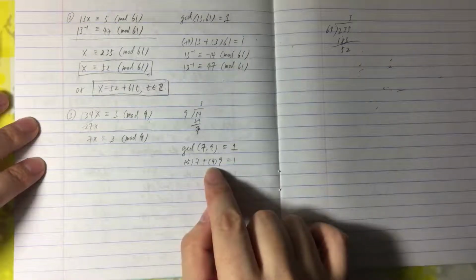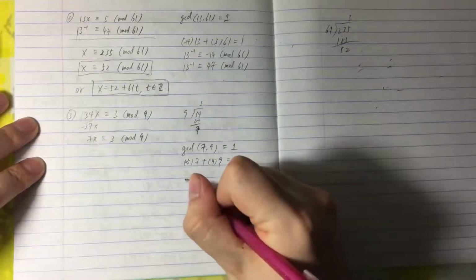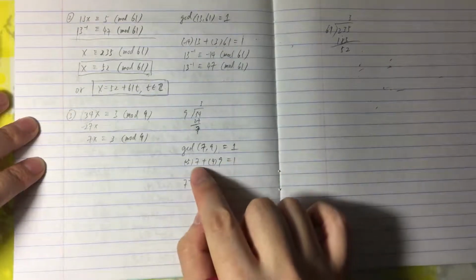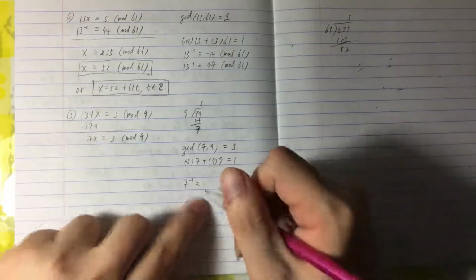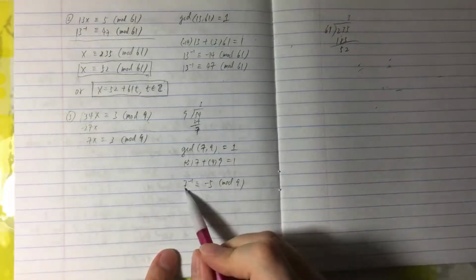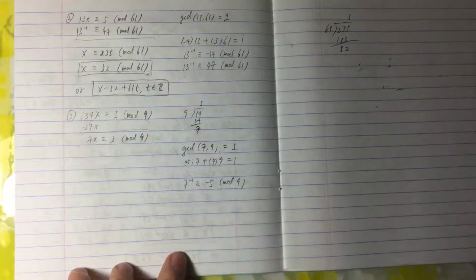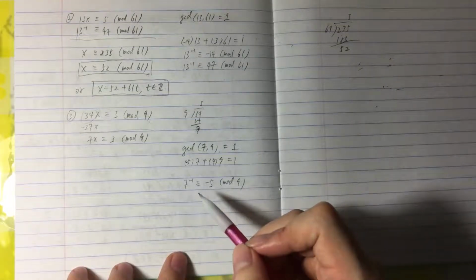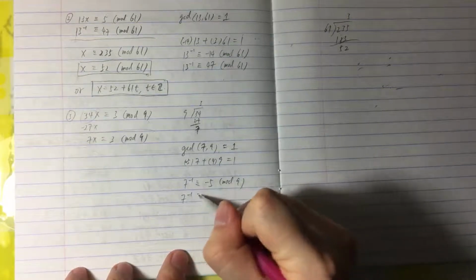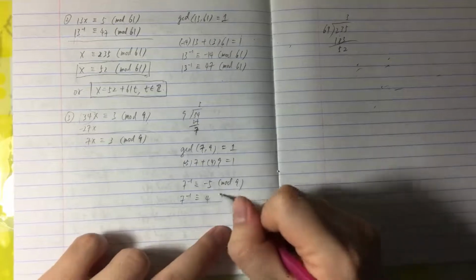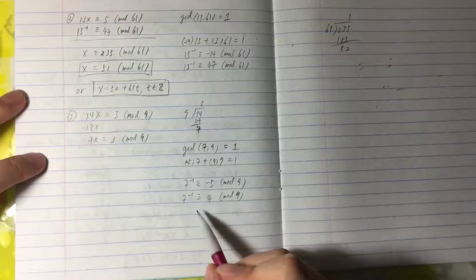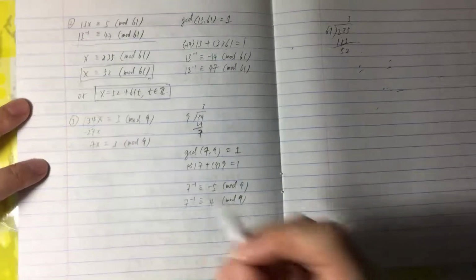Once I find the integers, the inverse of 7 is the number in front of 7, the coefficient of 7. So the inverse of 7 is congruent to negative 5 mod 9. Now this number is negative. In order to make a non-negative residue, I can add 9 here. Negative 5 plus 9 is 4. So the inverse of 7 is congruent to 4 mod 9.